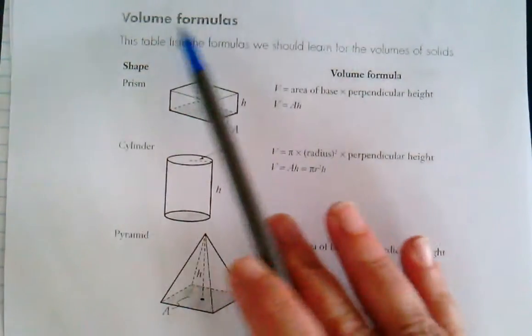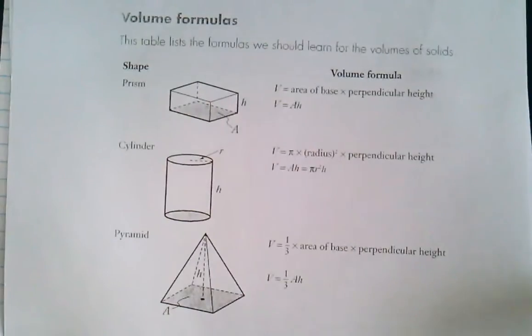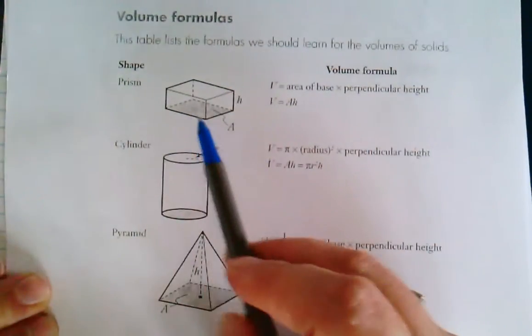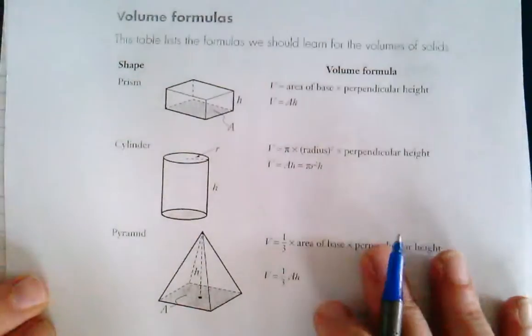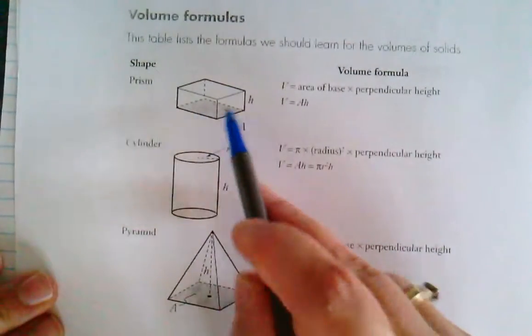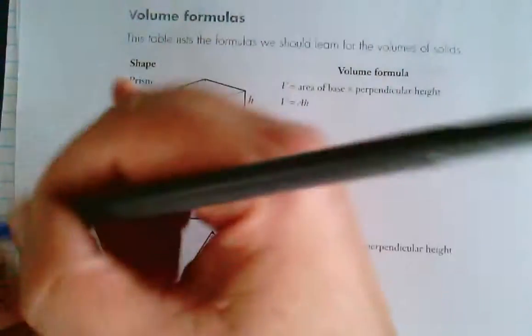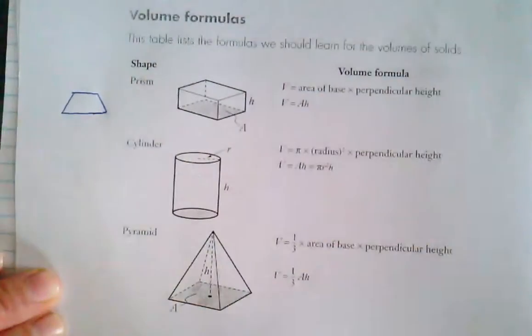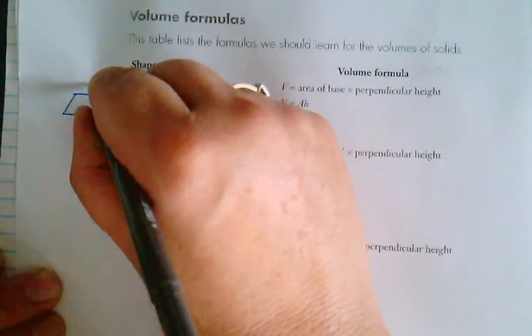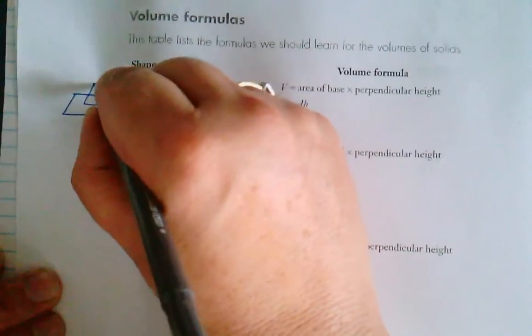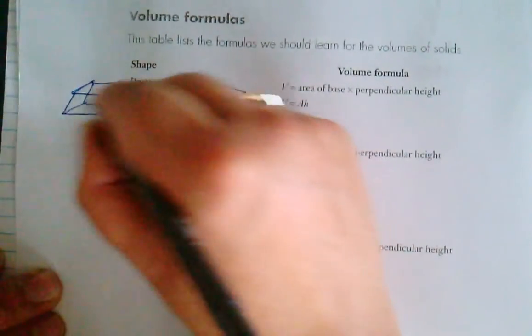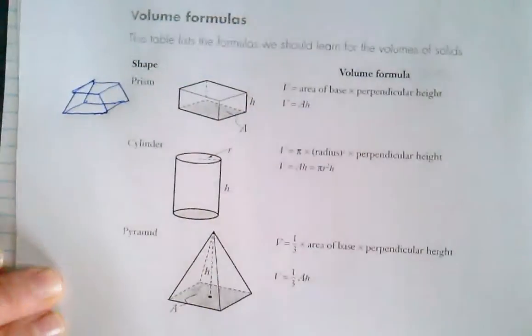Now, the formulas for volumes. The first shape we'll look at is any sort of prism. It does not have to be a rectangular prism like this one. For example, I can have a prism that looks like this. Watch what I'm drawing here. If I've got a trapezium, and if I draw another trapezium behind it, that's a trapezoidal prism. That's another example of a prism.